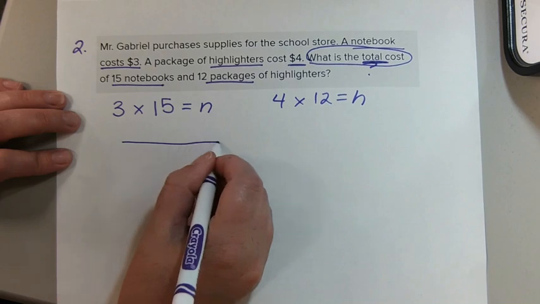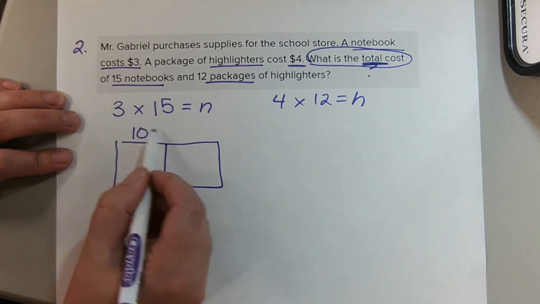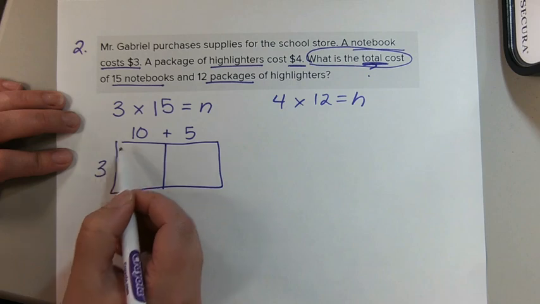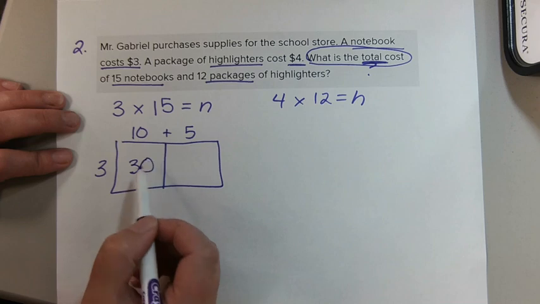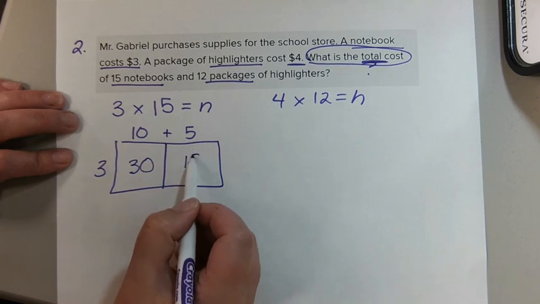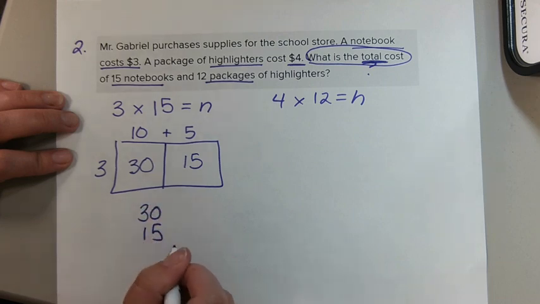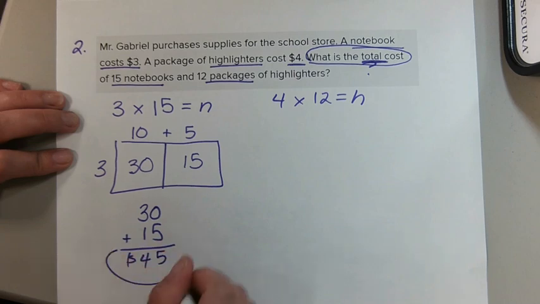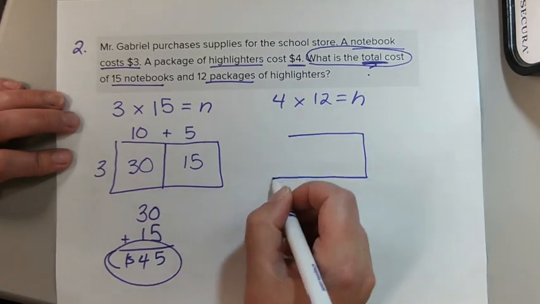So I'm going to set up my area model. And now 15 is a 10 value, and then a 5 value, and then 3. 3 times 1 is 3. I ignored the 0. 3 times 5 is 15, and there were no zeros. So now I'm going to take my numbers out and add. Okay, $45 for notebooks. But now we have to figure out highlighters.